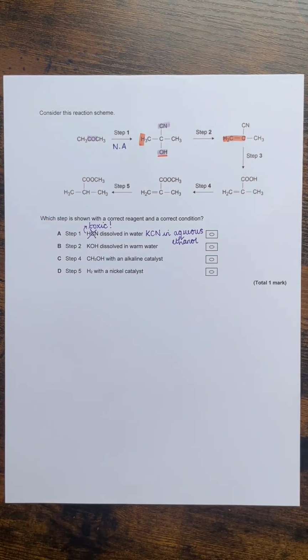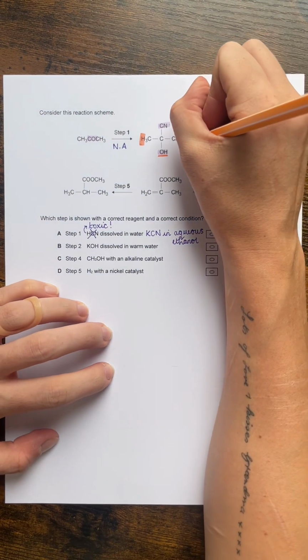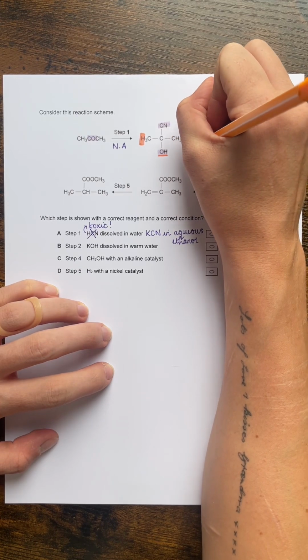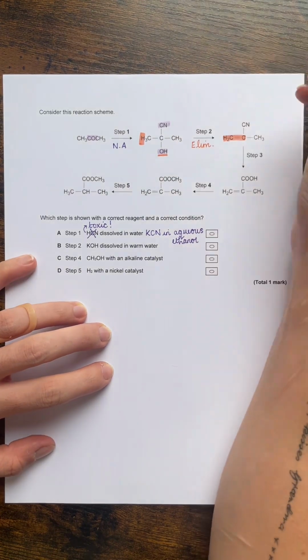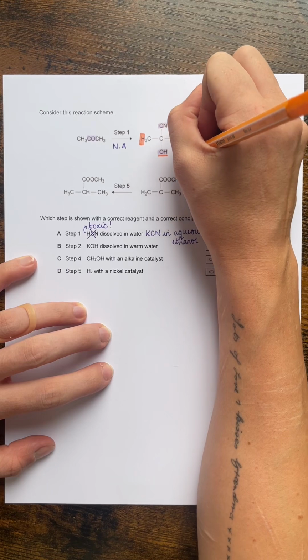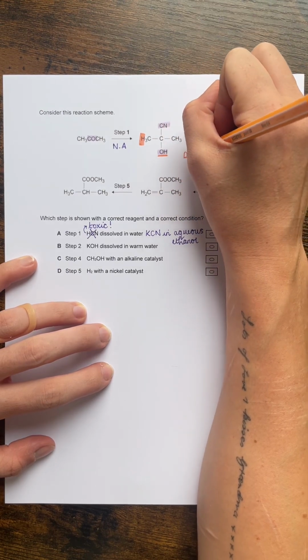So in terms of a mechanism and a reaction type, the mechanism is going to be elimination, and the reaction type is dehydration because we are getting rid of water.